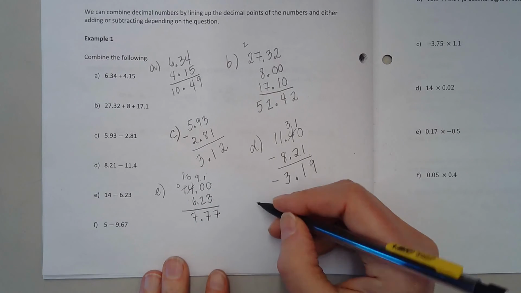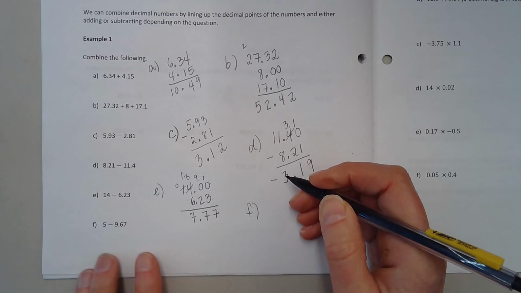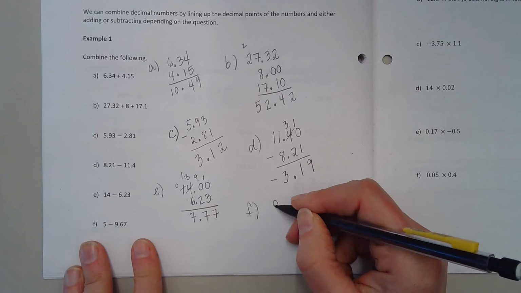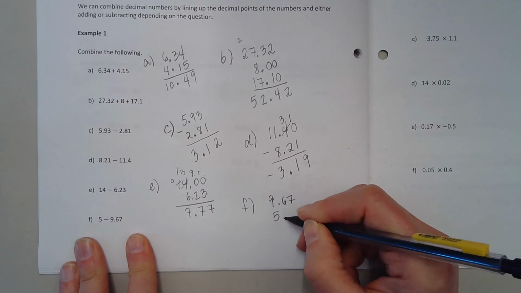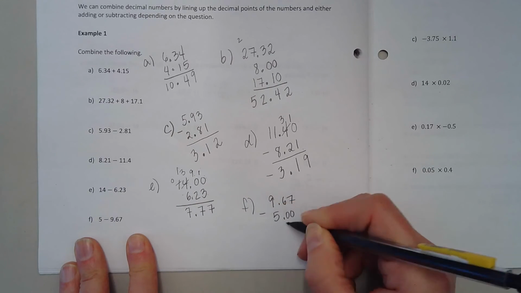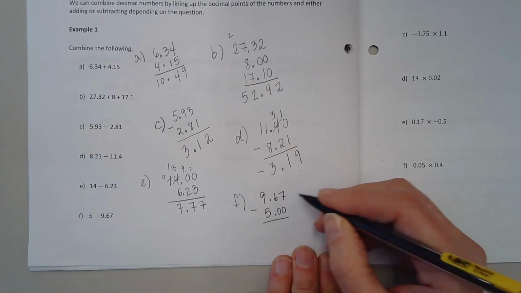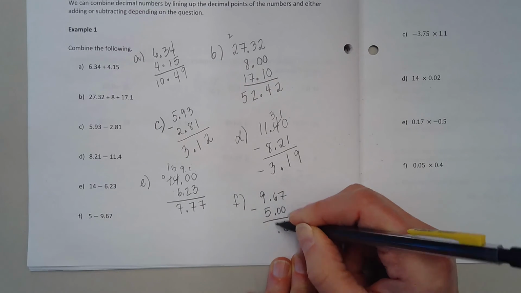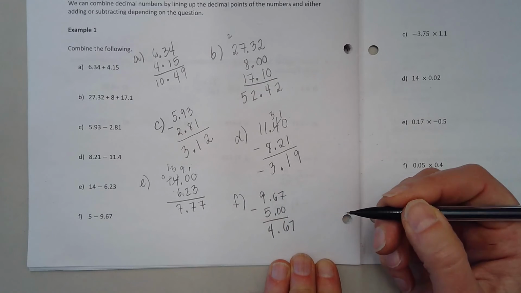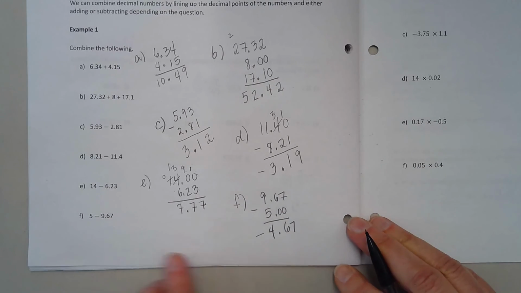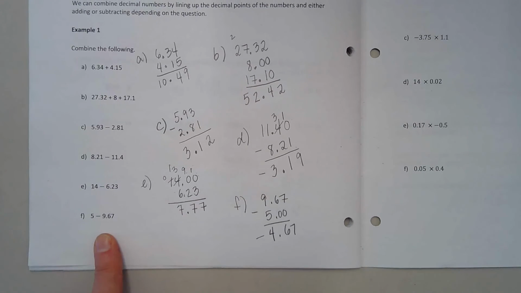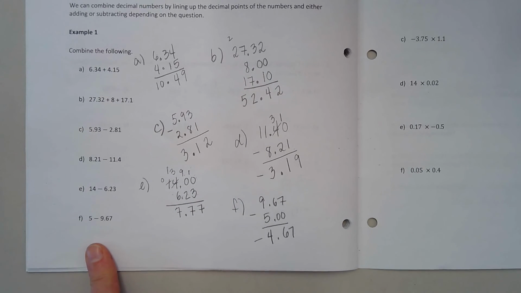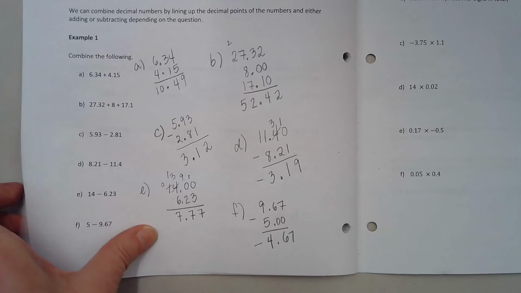Okay, then the last one, F. I've got mixed numbers, so I'm going to have to do the subtract. The 9 is going to go on top because it's larger than 5. And the 5 becomes 5.00. Okay, so I'm going to subtract. I'm going to get a 0.67 and a 4. And this one will end up being negative, right? Because 9 is bigger than 5, and the 9 is the negative sign. Okay?